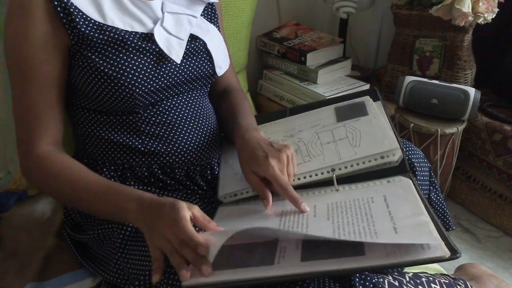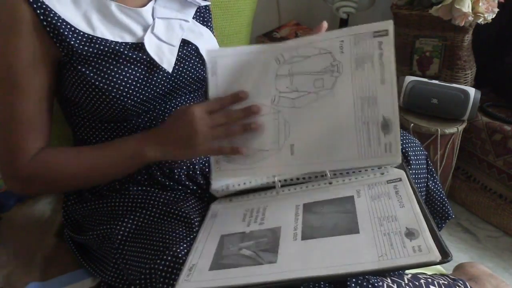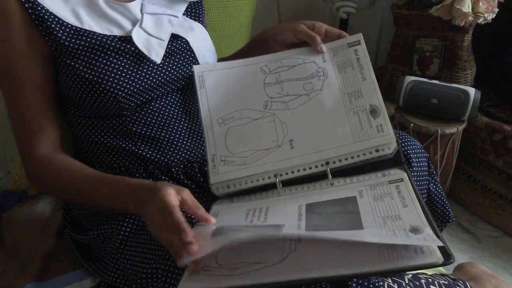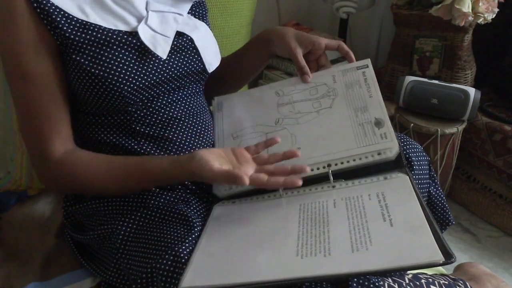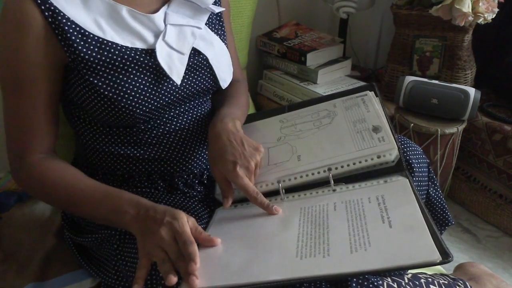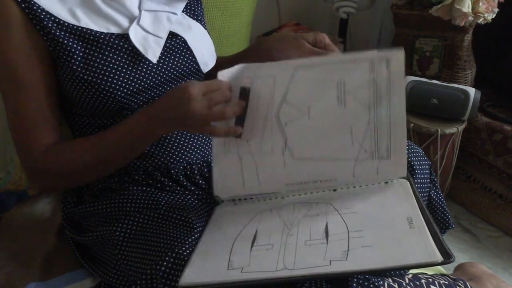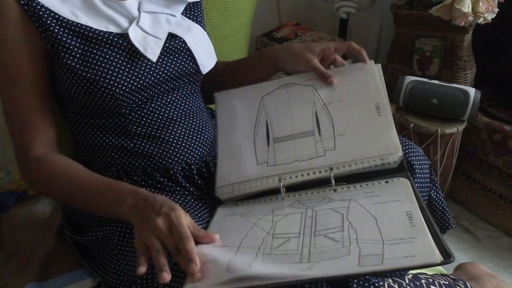Another collection which was done for Levi's. My technical drawings, example images which client wanted. This way it is easy to carry, and you can have a portfolio like this also. Another collection, it's called Cool Denim. So this is a denim collection for men.